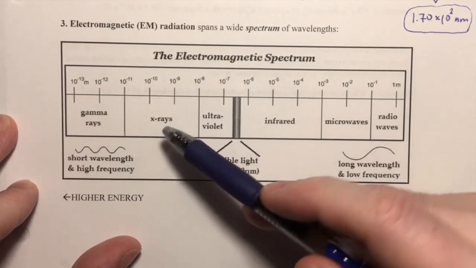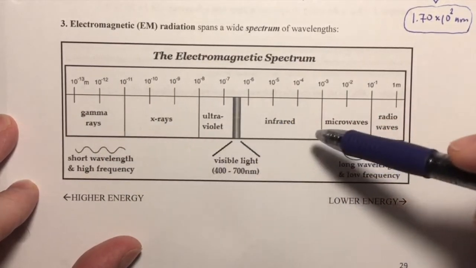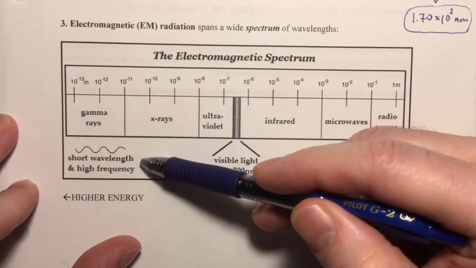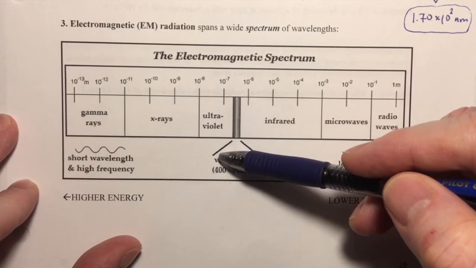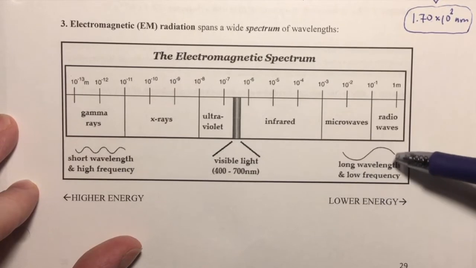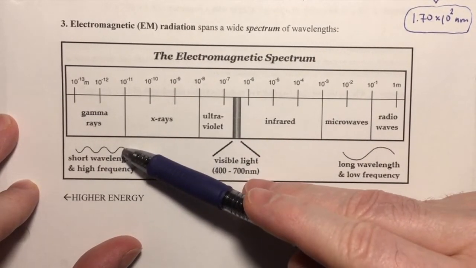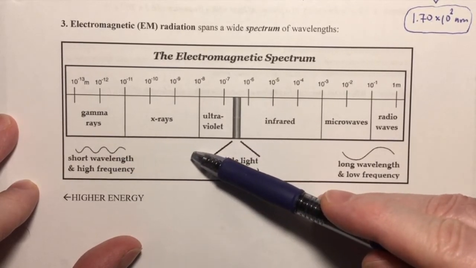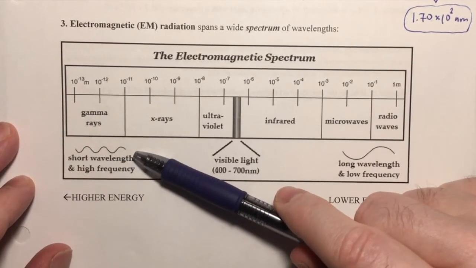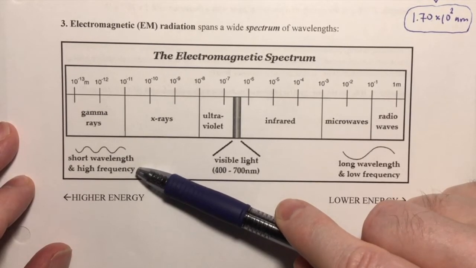Why is that? Because electromagnetic radiation all travels at the same speed, the speed of light. If very short waves are passing by a point in space at the same speed as very long waves, then more of the short waves are going to be able to pass by that point in space than the long waves. So again, the shorter the wavelength, the higher the frequency.